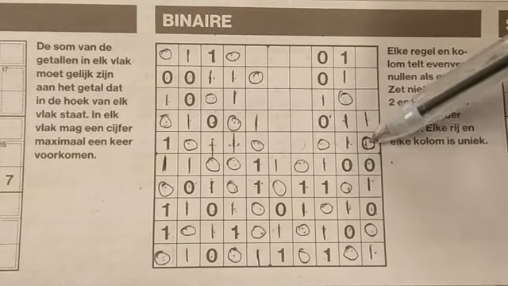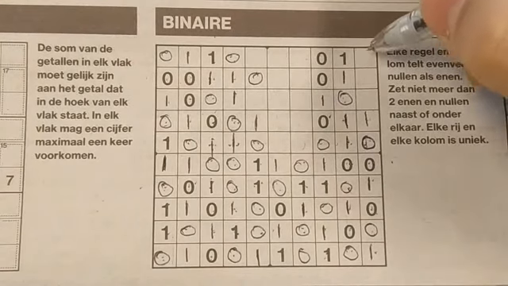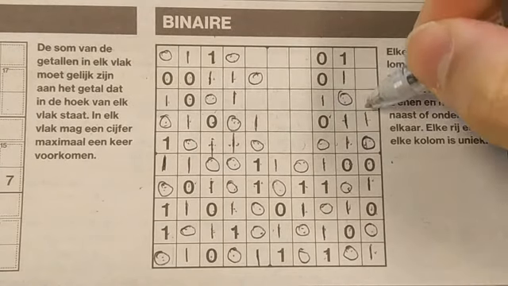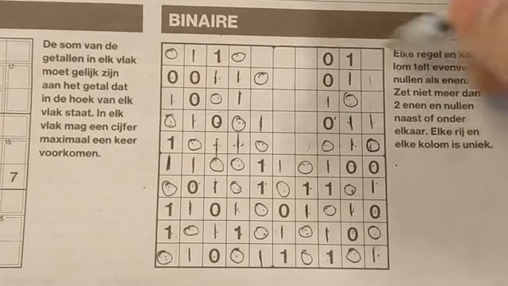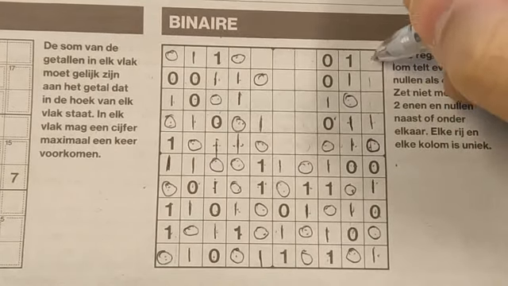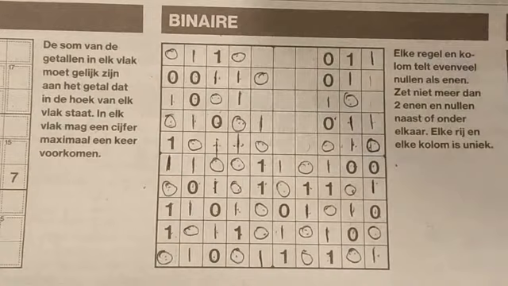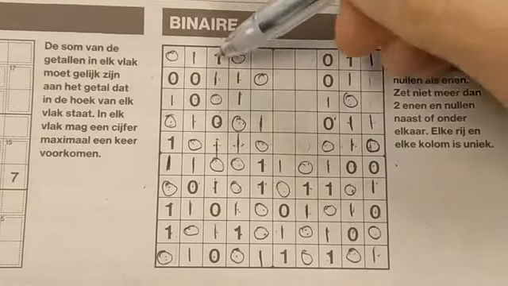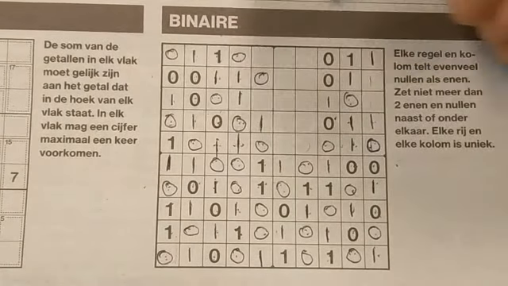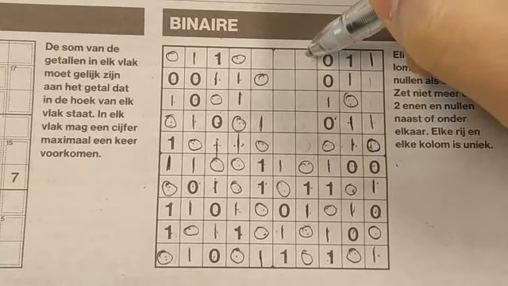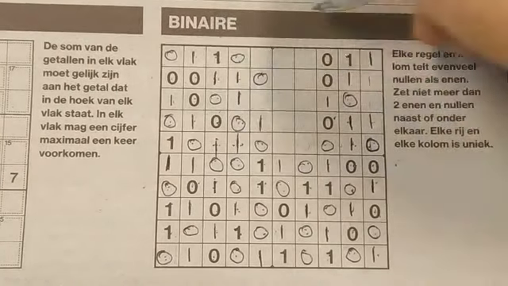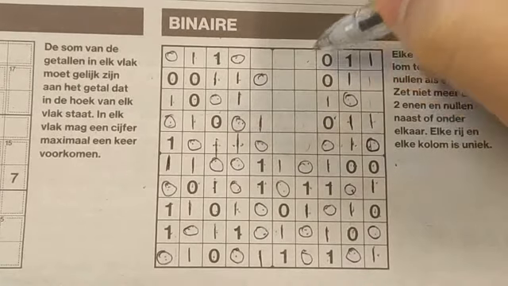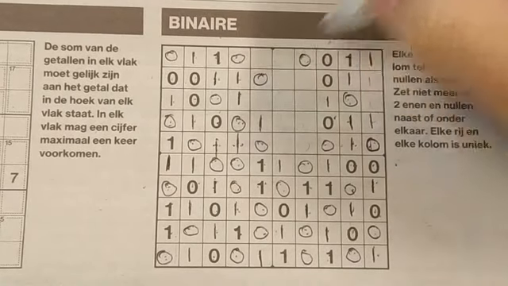1, 2, 3, 4. If I put the fifth O here, then we have 3 ones in a row in this column. Not allowed, so this cannot be an O. This must be an 1. So we have 1, 2, 3, 4, 4 ones. If I put the 1 here, then we have 3 O's. Not allowed. So this cannot be a 1. This must be an O.